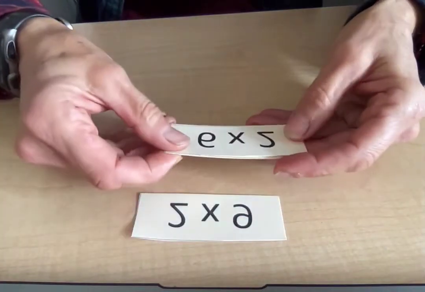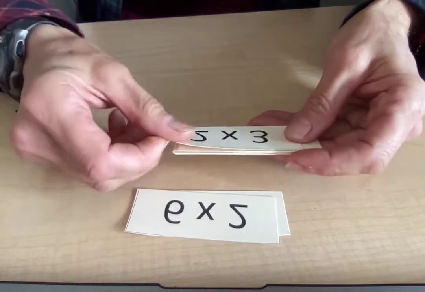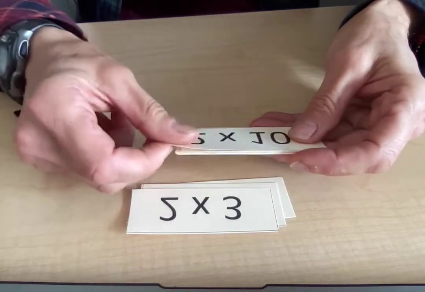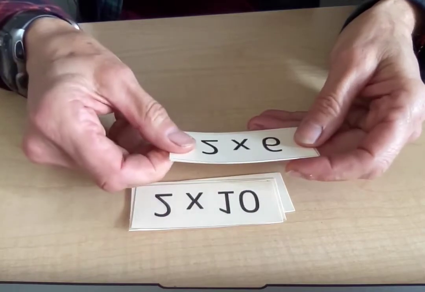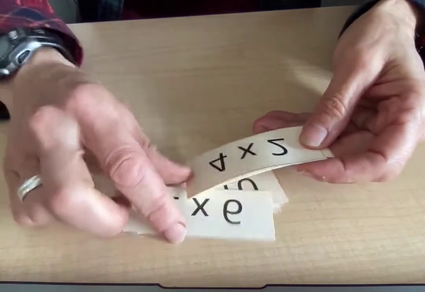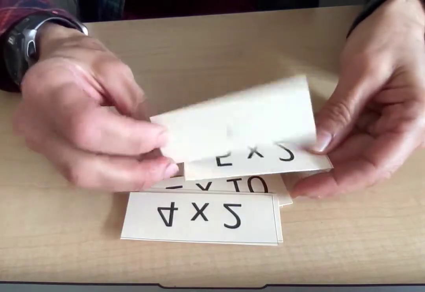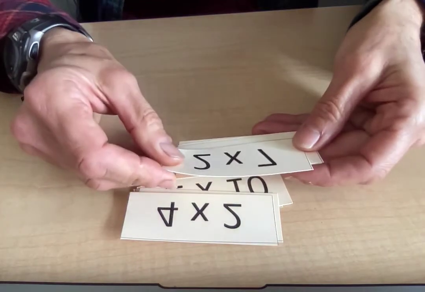Then you go, 2 times 6 is, oh, I know that one, 12. 2 times 6 is 12. 2 times 3, 6. 2 times 5, 10. 2 times 6, what is that? 12. 2 times 6, 12. 4 times 2, I know that one, 8. 2 times 7, oh, what is it? I can't remember. 14. 2 times 7, 14.